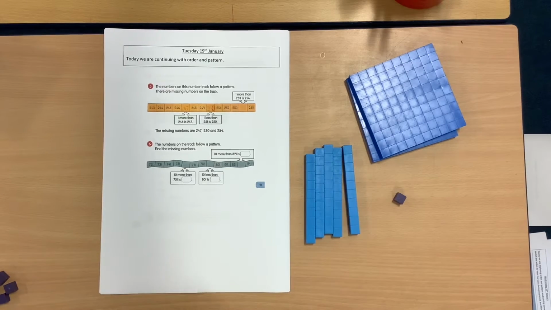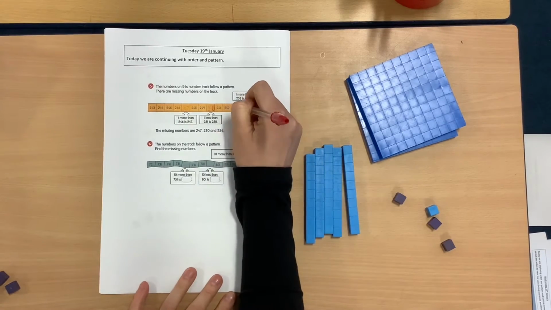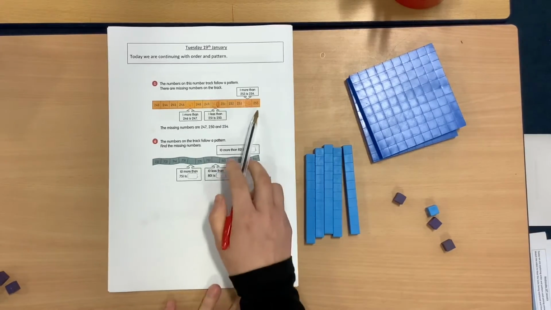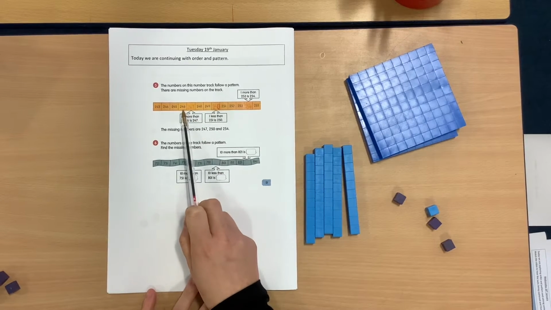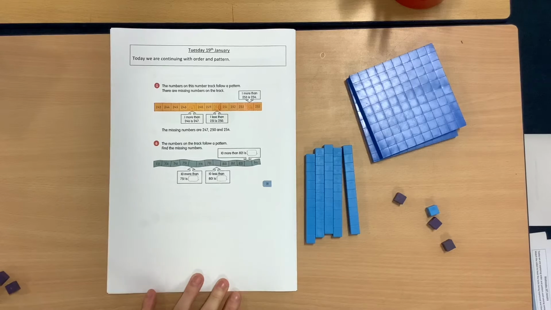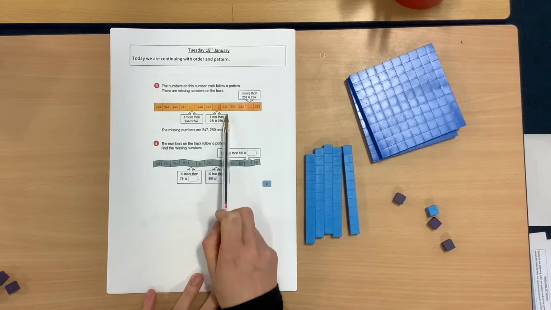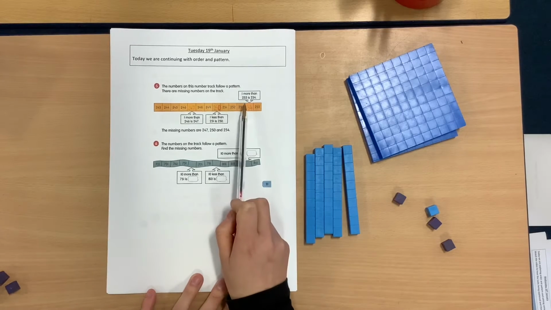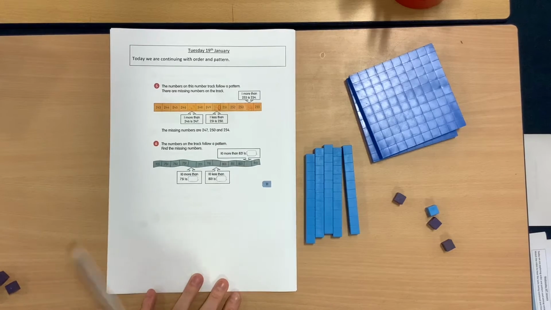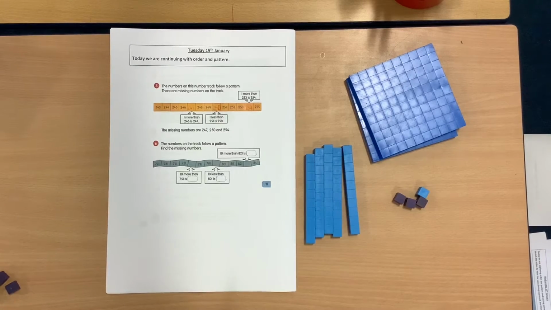251, 252, 253. One more would be 254, and then 255. So as you can see here, one more than 246 is 247. One less than 251 is 250. And one more than 253 is 254. So I use my Deans to help me do that.